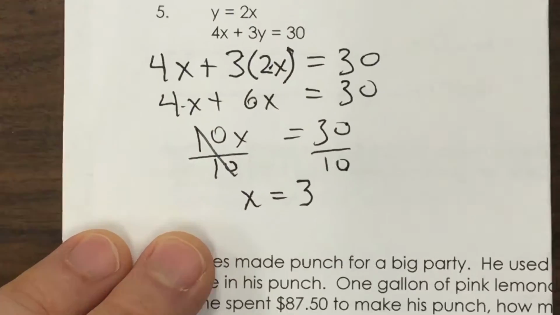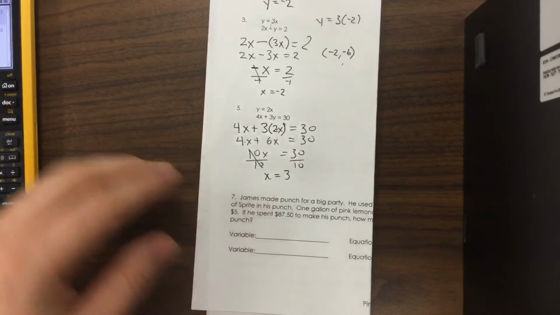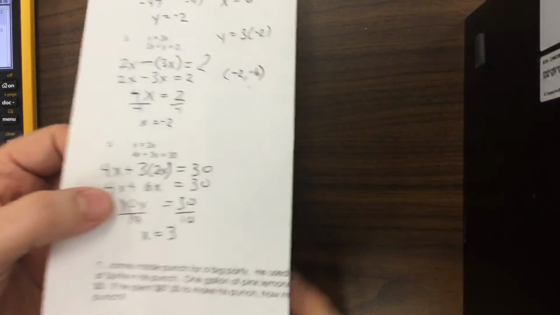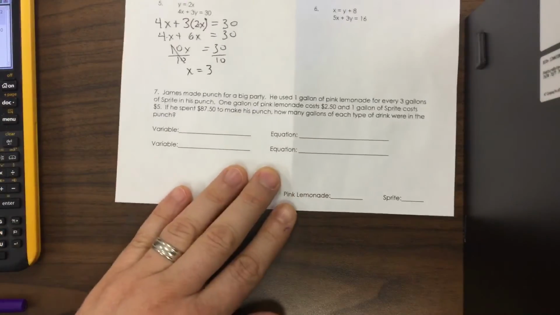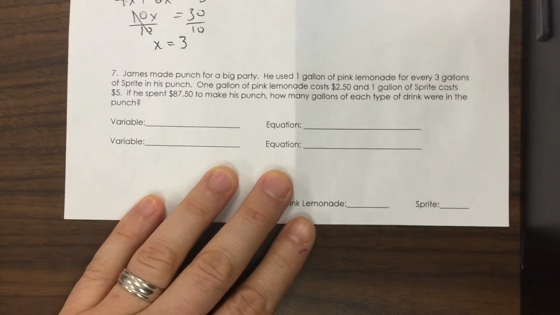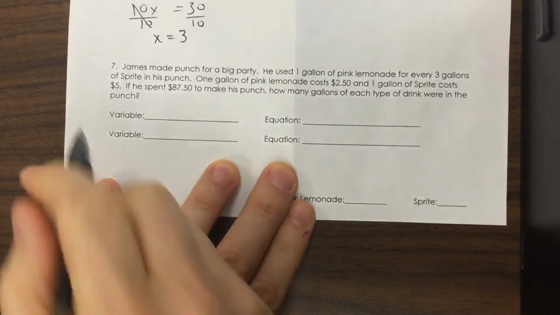We're going to take a look at number 7. So, I'm going to read it real quick after I unfold the paper. This one's a toughie. I would say this might be the hardest one in the whole assignment, one of the hardest word problems we've had, and I'll explain why.